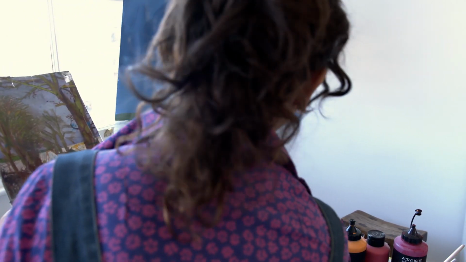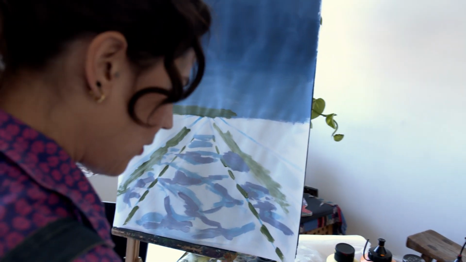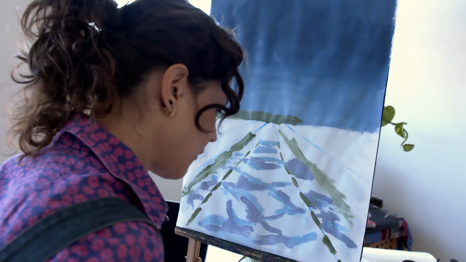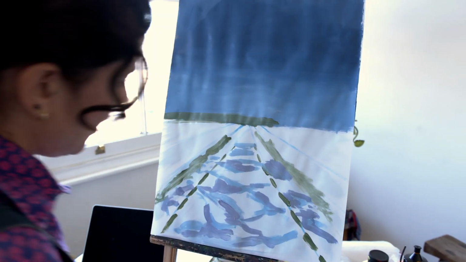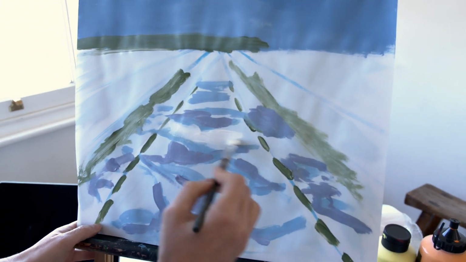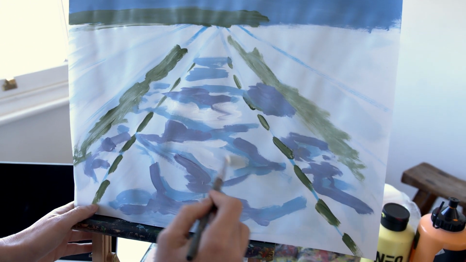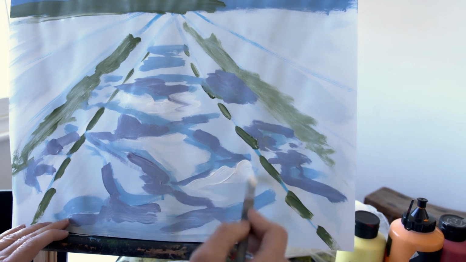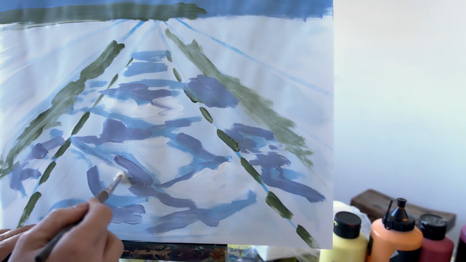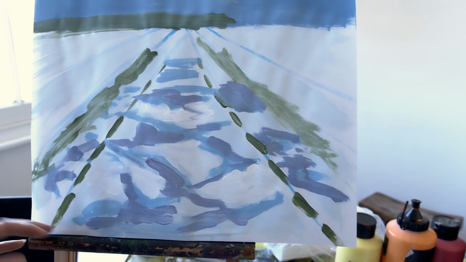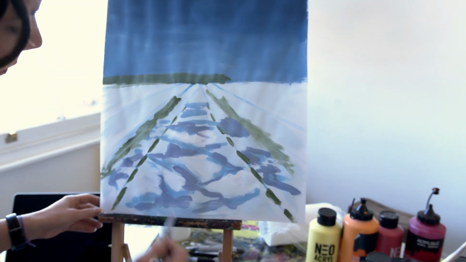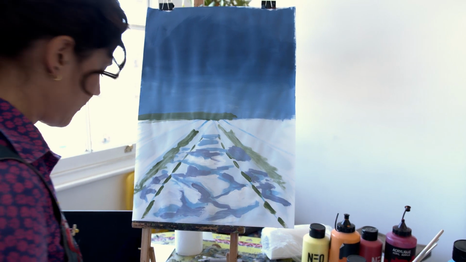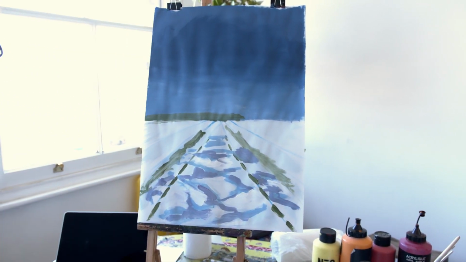Alright, I'm going to get another, smaller brush, and get a bit of white in, and I'm just going to paint a little bit in between these ones to get a little bit of mixing on the surface, and also because my background was really flat. I'm also painting horizontally now because I'm trying to achieve that perspective sensation. Okay, alright, so I'm kind of done with that.